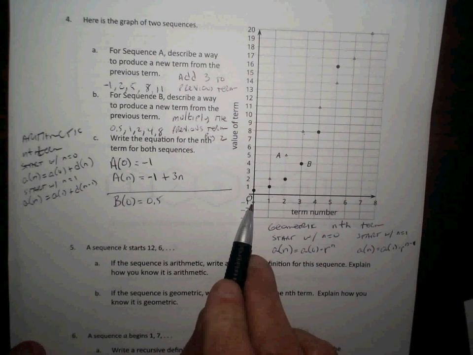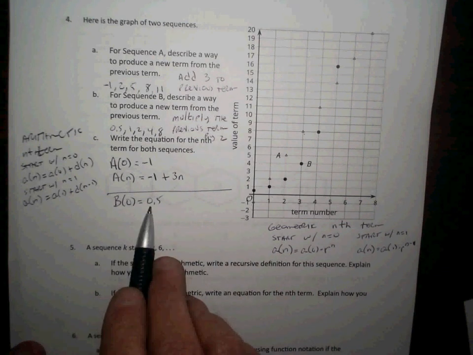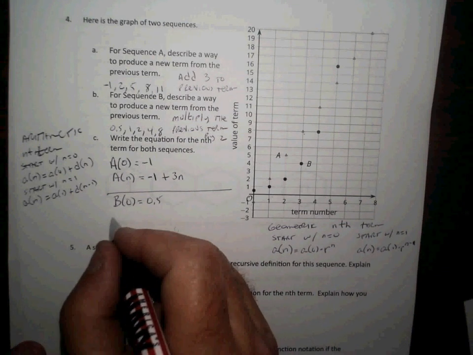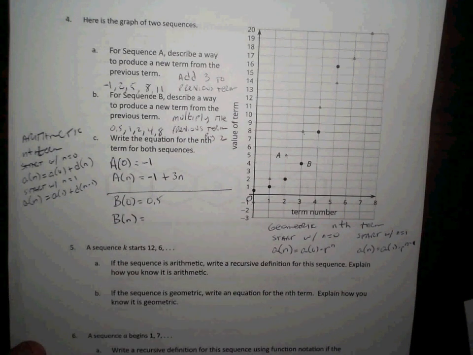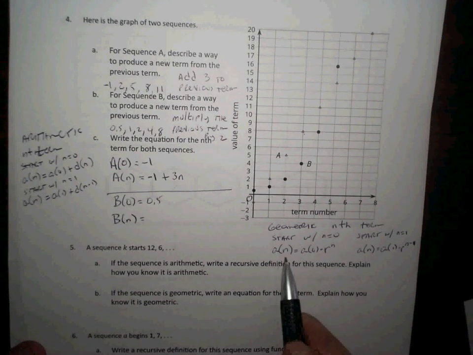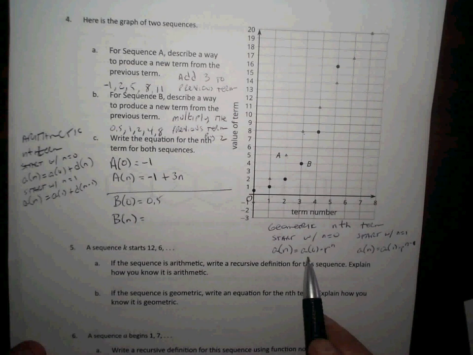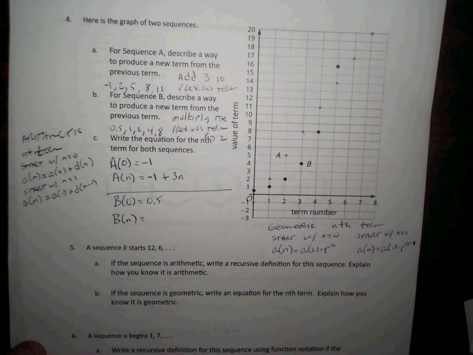So we started with 0 for n. We have b of 0, the first term equals 0.5. So what's the rule for b of n going to look like? B of 0 is what?